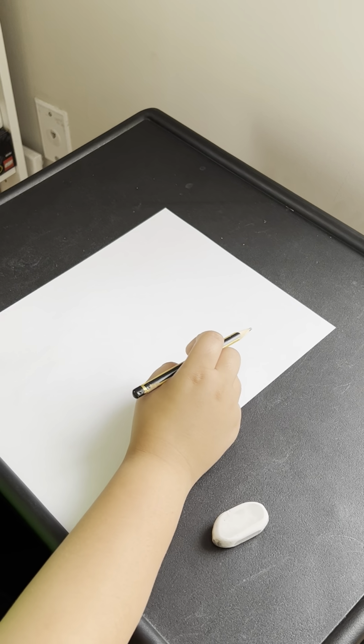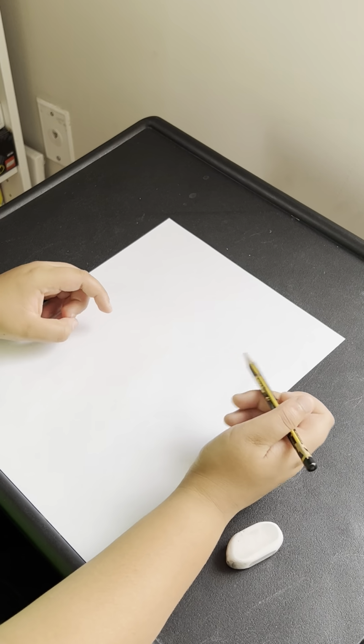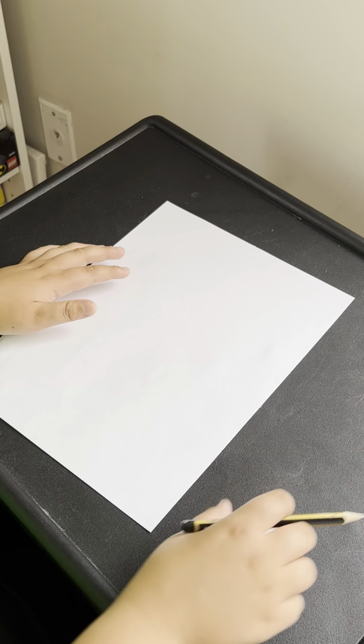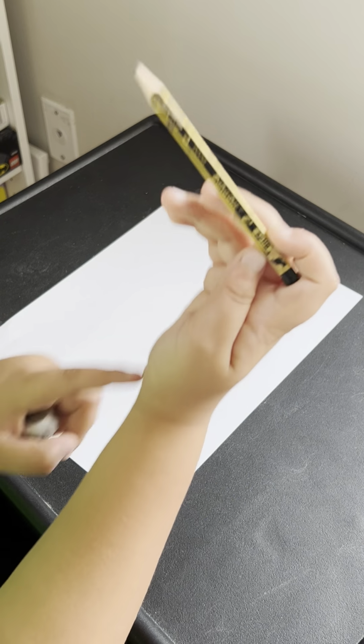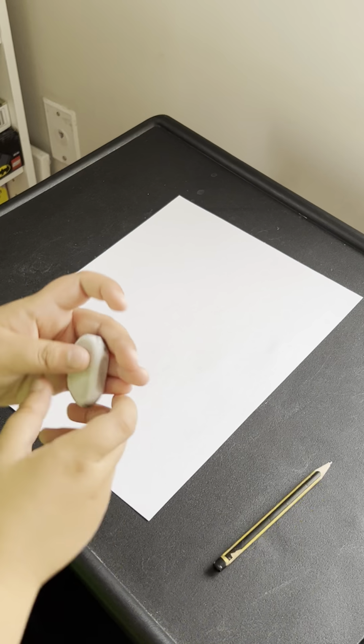I will be looking at an image I drew earlier, so feel free to follow along. I'm just going to be using a normal HB pencil, a normal eraser, and just some normal printer paper.